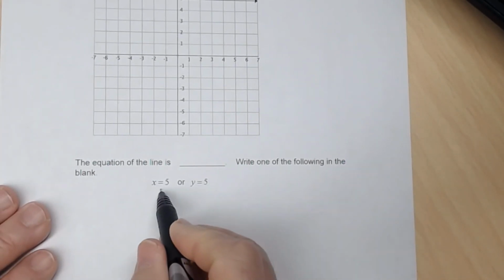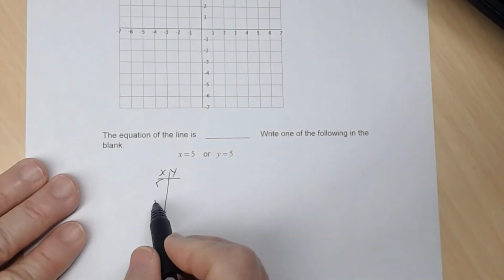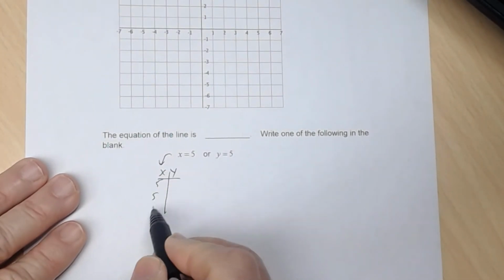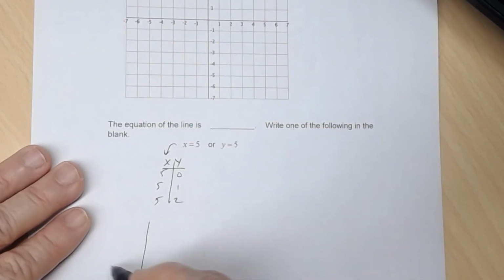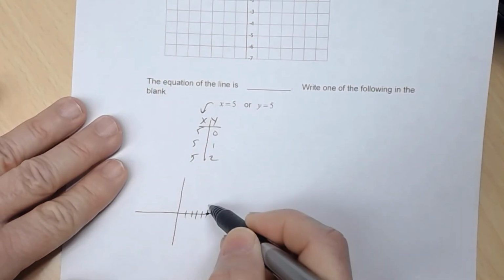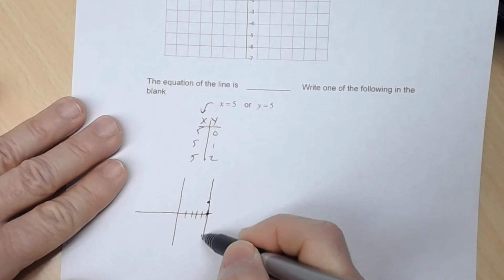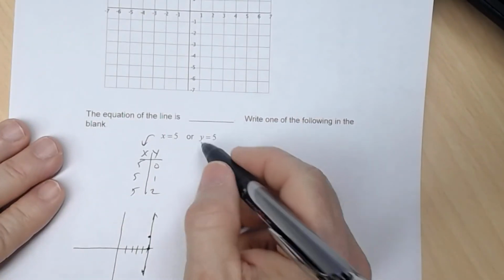Well, remember, x equals 5 means that the x coordinate is always 5 no matter what x is. If I plot those points, I get 5, 0 and 5, 1. That's a vertical line. That's not what this is. This is a horizontal line, so chances are it has to be this one.